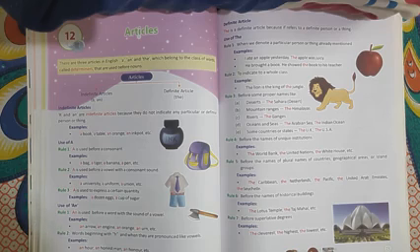Next, uses of a. Now indefinite articles are of two types, a and an. A is used for consonant and an is used for vowel. Now let's see what are the uses of a. A is used before a consonant. A bag, a tiger, means any noun that is beginning with a consonant. Consonant means other than the vowels, other than a, e, i, o, u. So we say a bag, a tiger, a banana, a pen, etc.